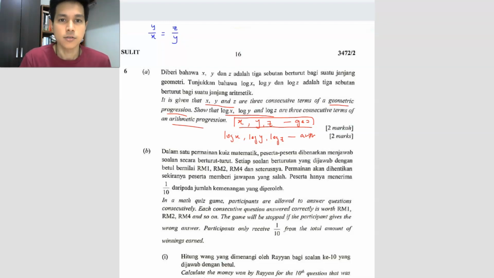So then we can form an equation. We make z the subject. You shift the y over, so you get y square. So z equals y square over x. Okay, so you got your first equation.